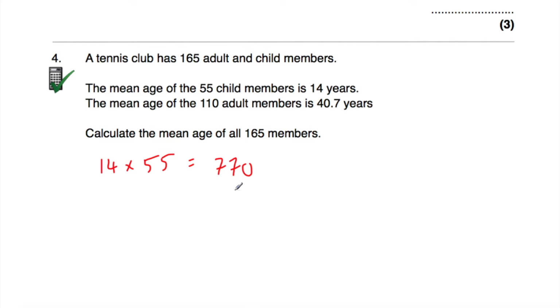So if you added up all the ages of all the children, you get 770. And if we just check that, 770 divided by 55 is 14. So fantastic. Now in terms of the adults, their mean is 40.7. And if we multiply that by the number of adult members, which is 110, that will tell us the total of their ages. So 40.7 multiplied by 110 is equal to 4,477. So that's the total for the child ages, and that's the total for the adult ages.